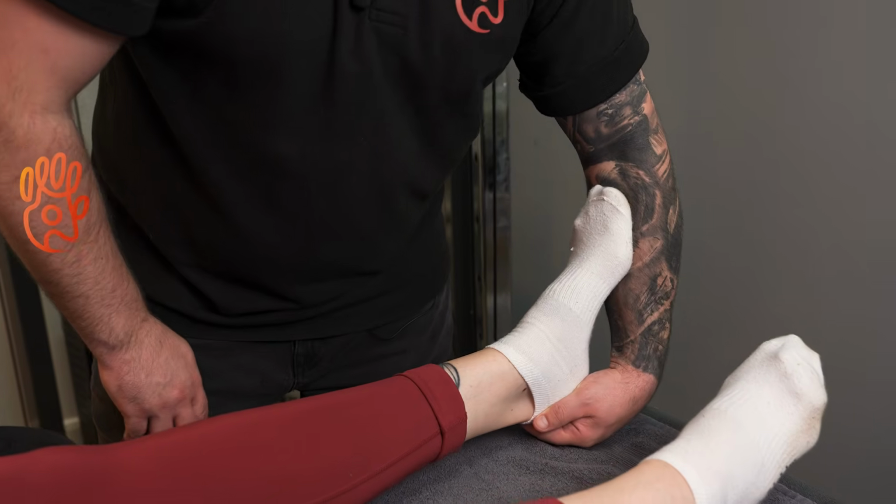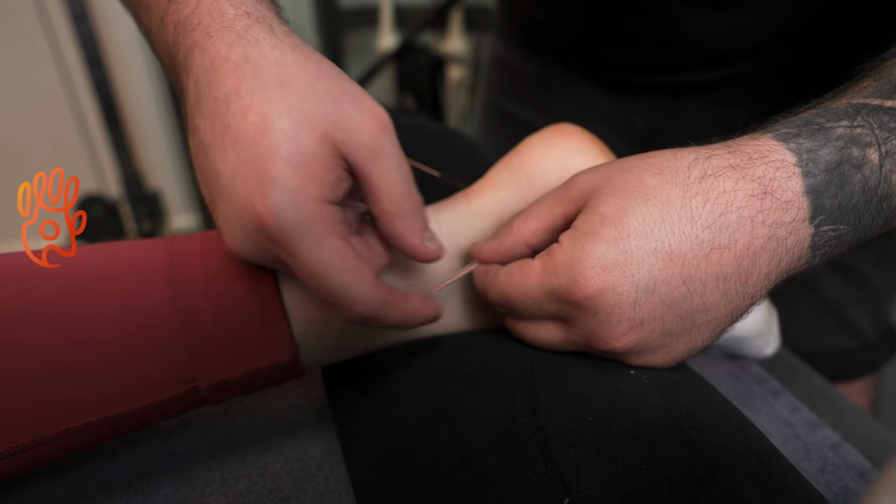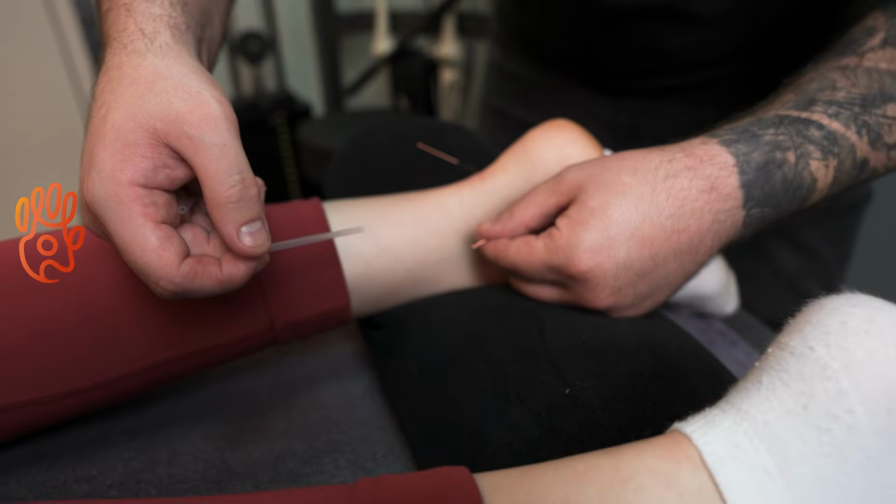If you find yourself dealing with any ankle pains, if you've rolled your ankle, if you've sprained your ankle, got shin splints, anything like that, don't hesitate to get in touch. We've got plenty of treatments here at Austin Performance Sports Therapy that can help with that. We've got joint mobilization. We can use acupuncture needles. They're great for just getting the ankles moving again.